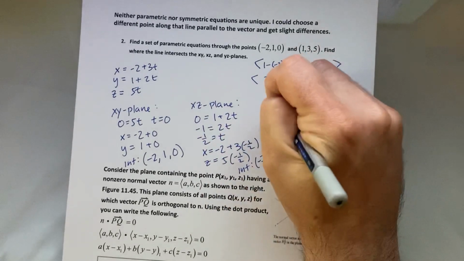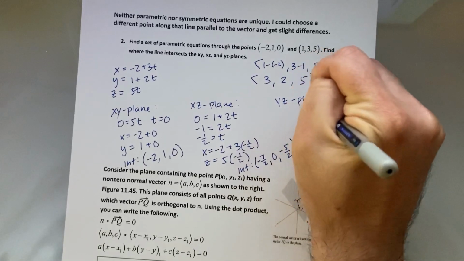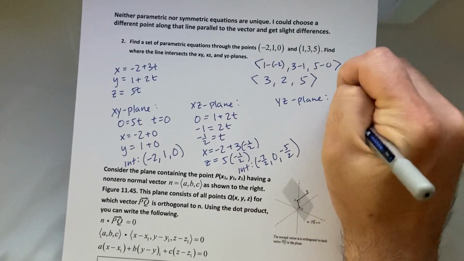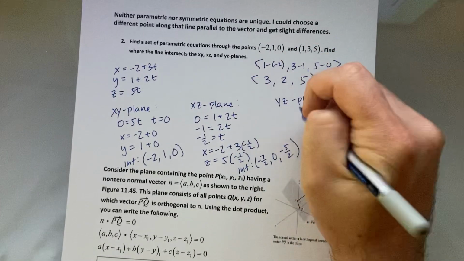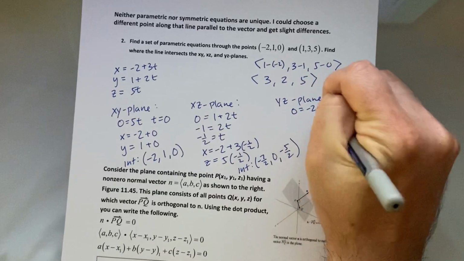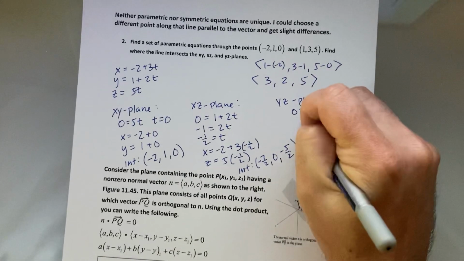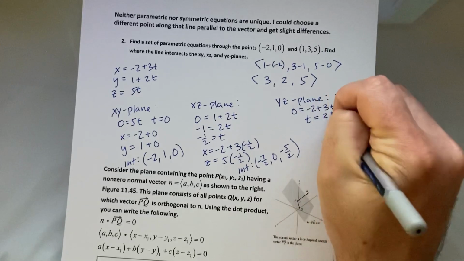And lastly, the yz plane, x is 0. So 0 equals negative 2 plus 3t. So that means t is 2/3.